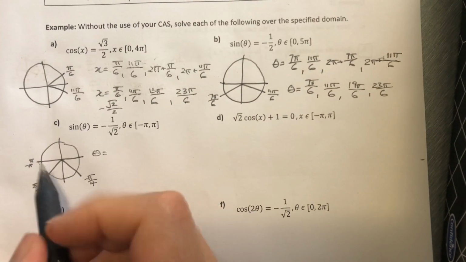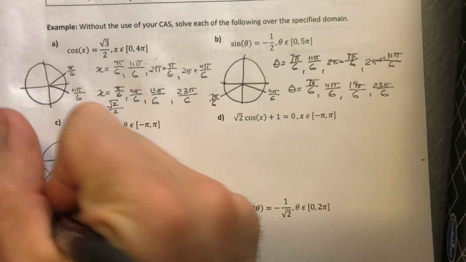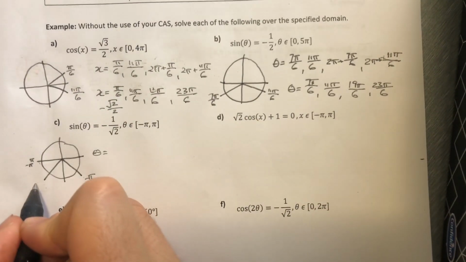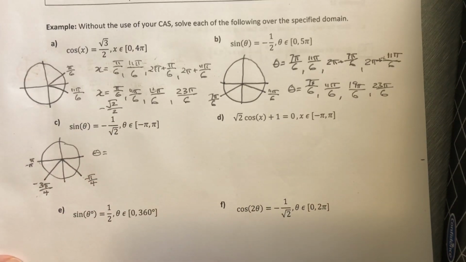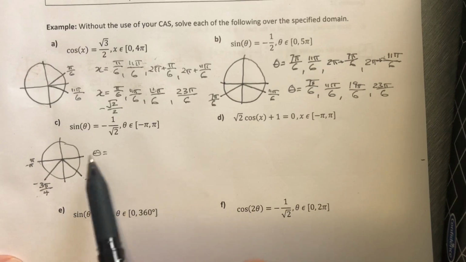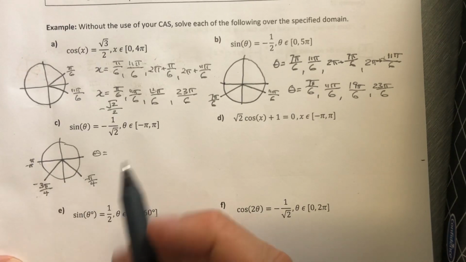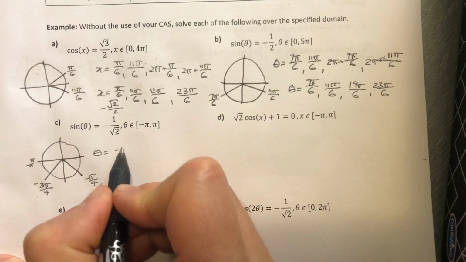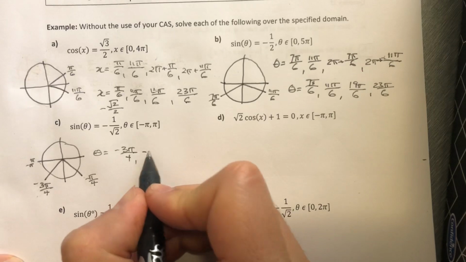And if we keep going around, this one is negative 3 pi on 4. So within this domain here, there was none from 0 to pi, but from 0 to negative pi, you've got a couple of different answers. So we actually have minus 3 pi on 4, and we also have minus pi on 4.